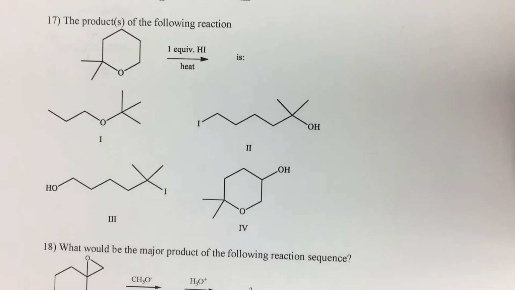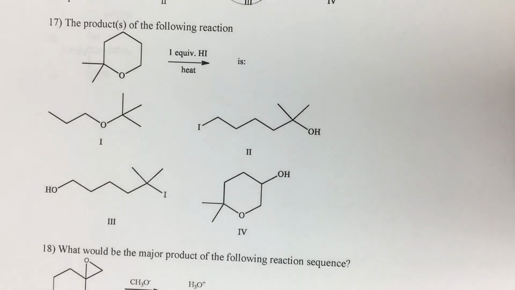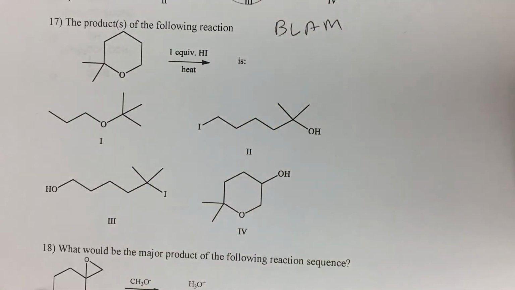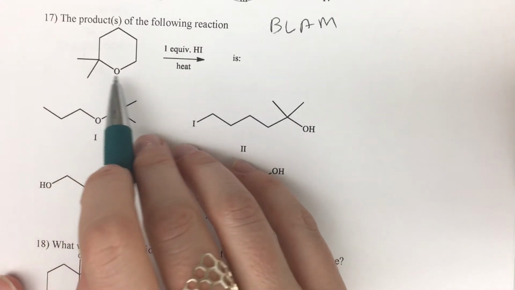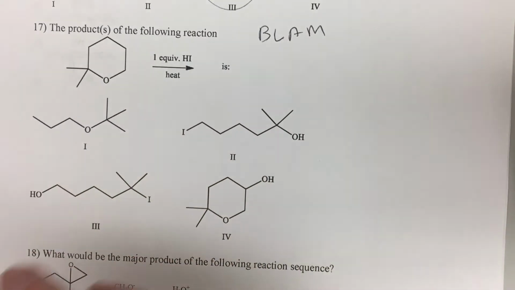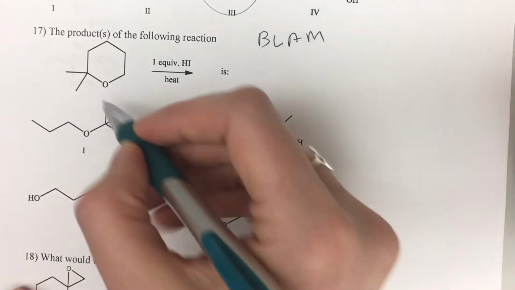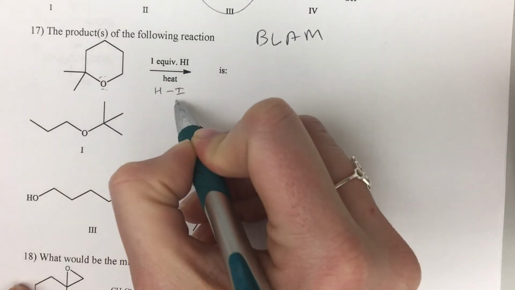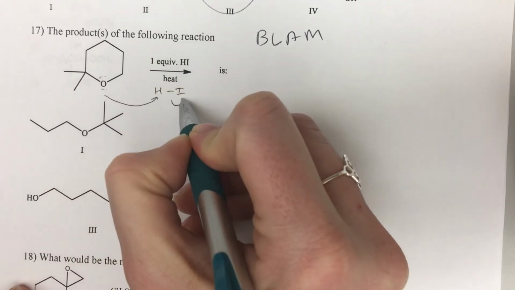Okay, this next question's a little interesting. My trick for epoxide ring opening is BLAM: base, least, acid, most. And this ring opening, even though it's not an epoxide, is going to follow similarly. So the first thing that happens, if we have an oxygen with a proton, is going to protonate it.